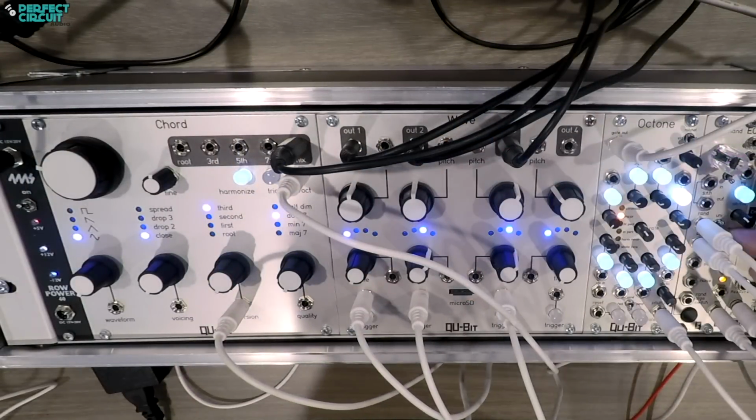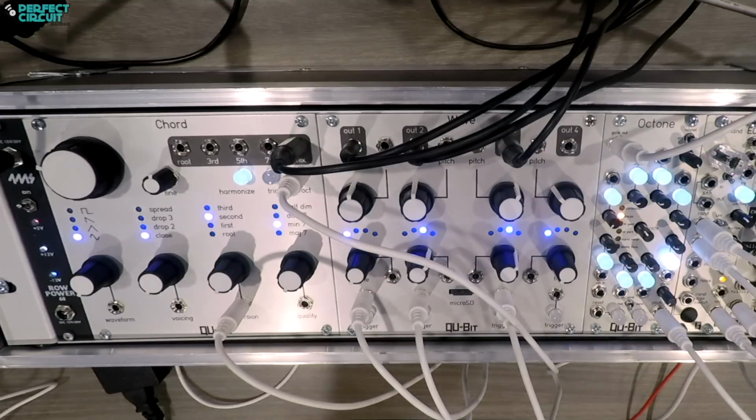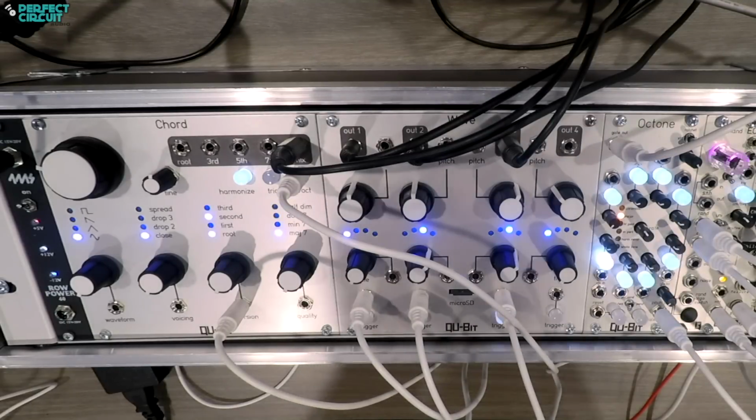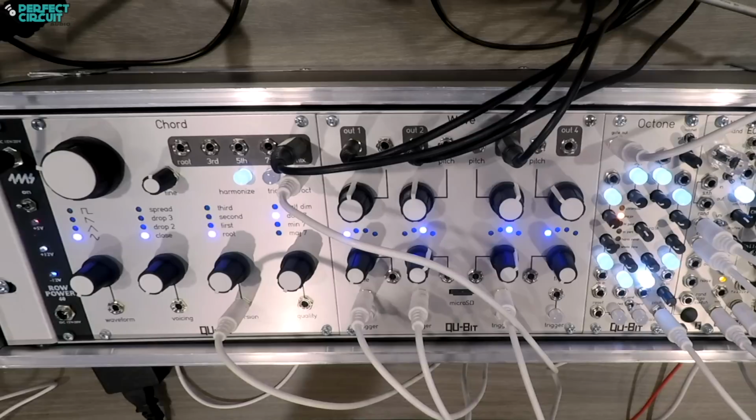So it doesn't change the tonality of the chord, but it becomes infinitely more melodically dense because it's changing the inversion of the chord as it goes. So it's creating more melodies for you without actually changing the tonal center of what's happening.